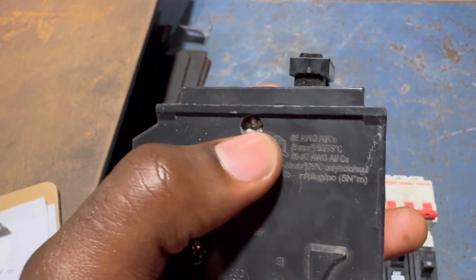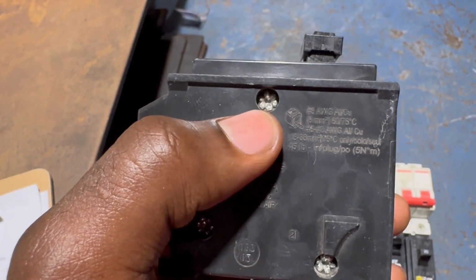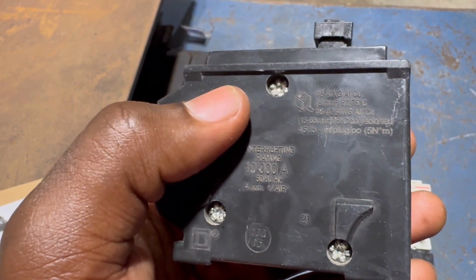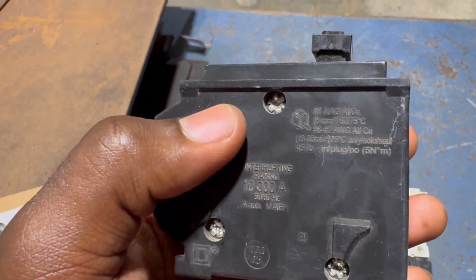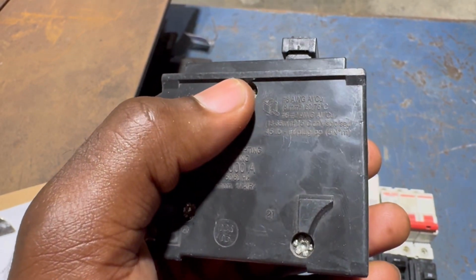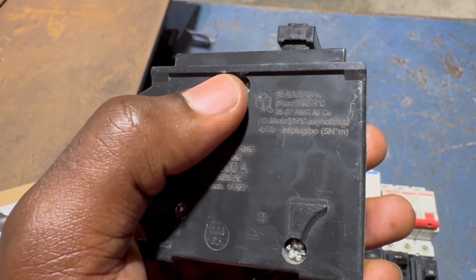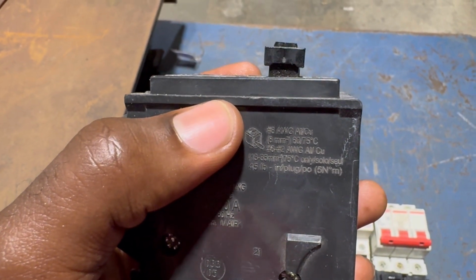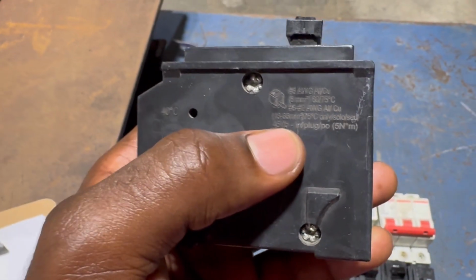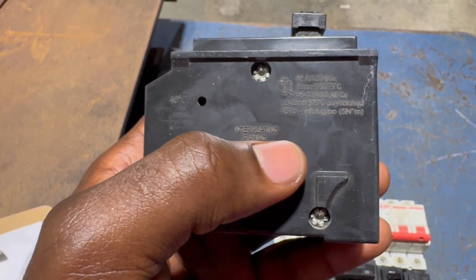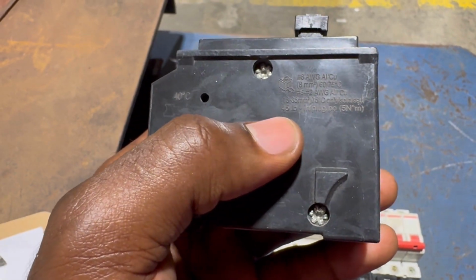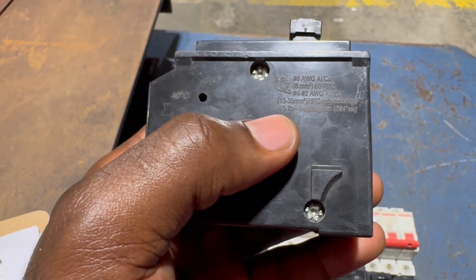This one tells you the wire size and the temperature, so you have to use a certain temperature wire. So this one says 60/75 degrees Celsius, and the type of wire, whether it is aluminum or copper. Also it tells you the pressure that the lug can manage. This one is 45 pounds.